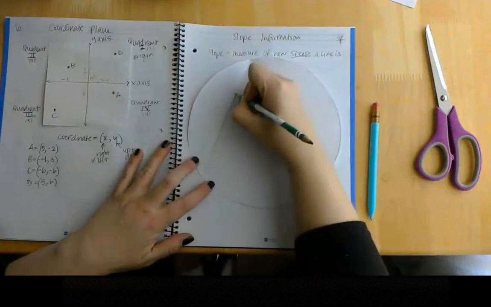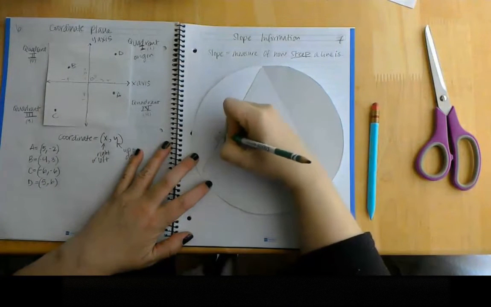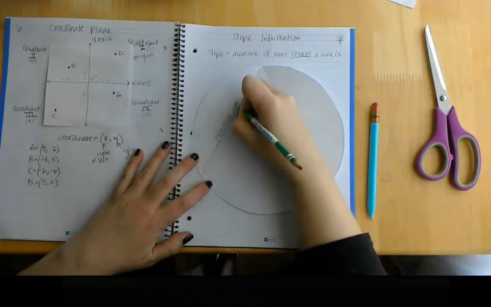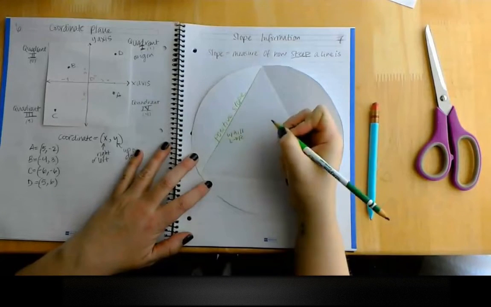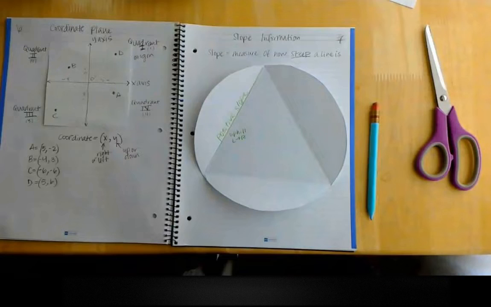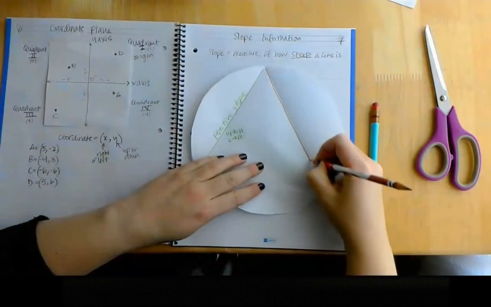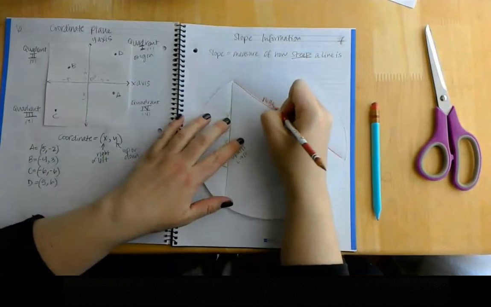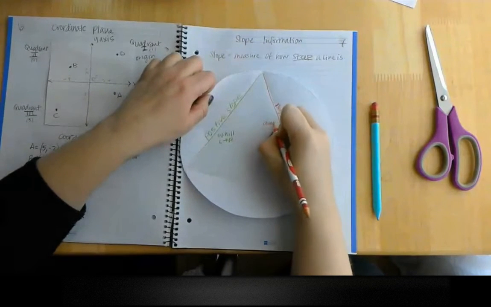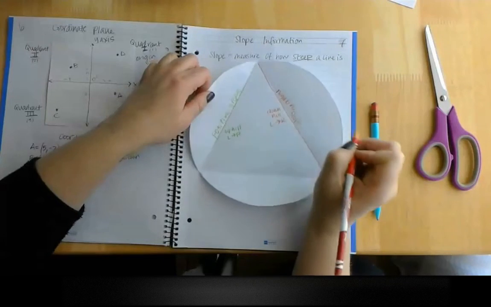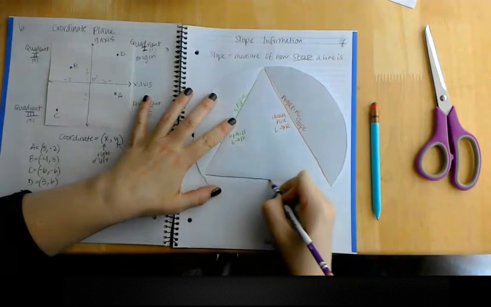I have this one. I have that line kind of going uphill from left to right. This is a positive slope. So I go uphill, left to right. So that's one type of slope. I have this kind of slope. This is called a negative slope. So it goes downhill, left to right. I have this one right here.